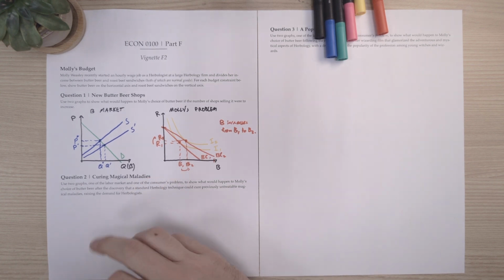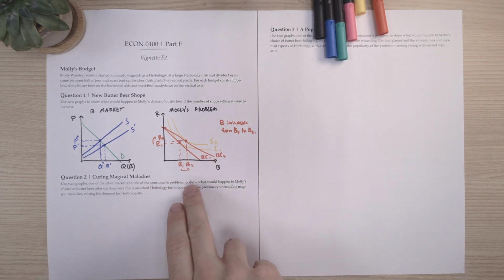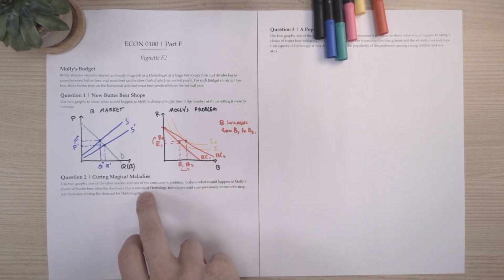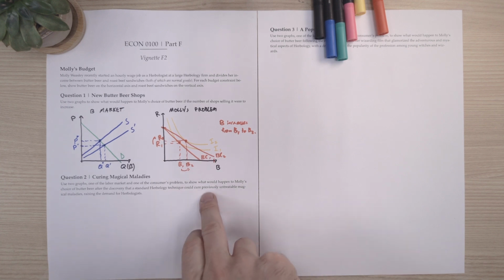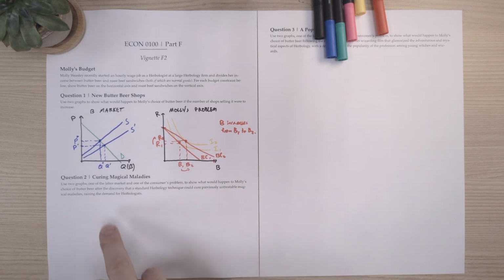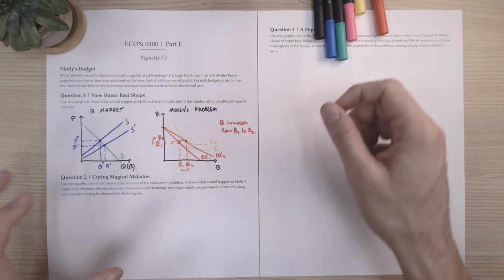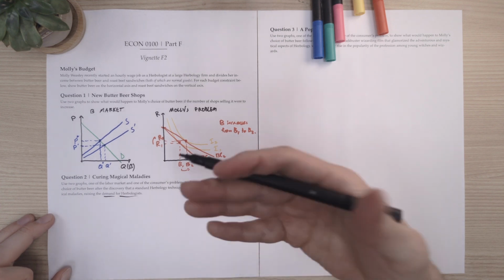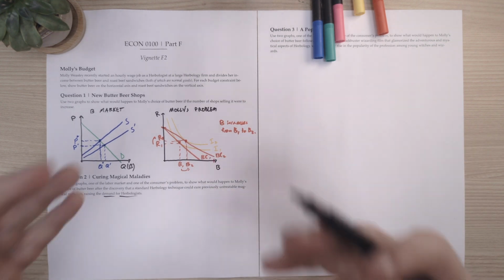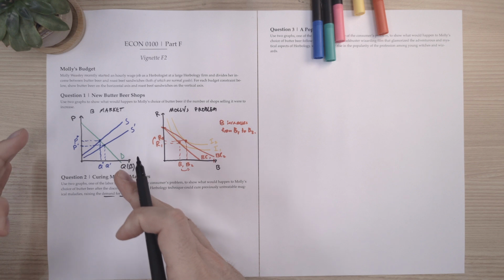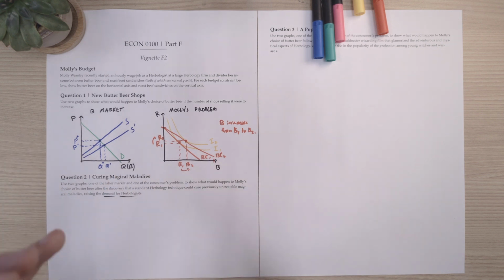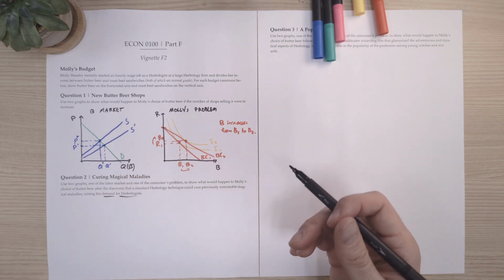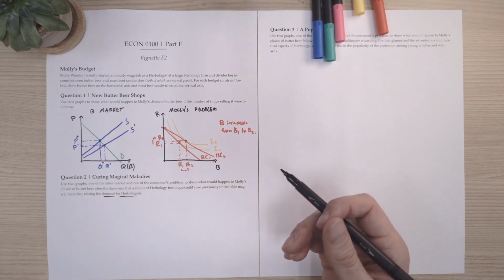Using 2 graphs, one of the labor market and one of the consumer's problem, show what would happen to Molly's choice of butterbeer after the discovery that a standard herbology technique could cure previously untreatable magical maladies, raising the demand for herbologists. So the important piece of information here is that the demand for herbologists has gone up. And so what we're going to do is set up a labor market graph for herbologists and a final goods graph. We're going to set up Molly's problem on the other side. So we have 2 graphs, and we're going to plot both of these.